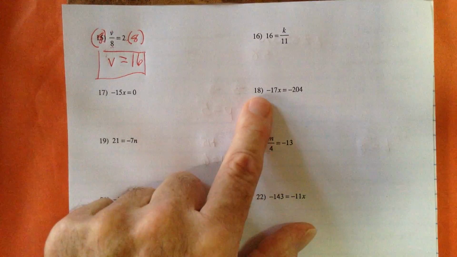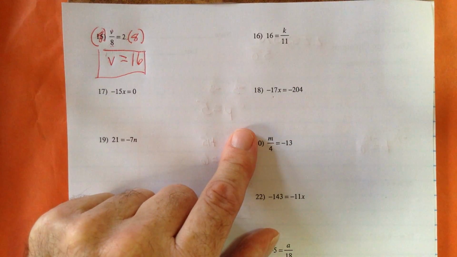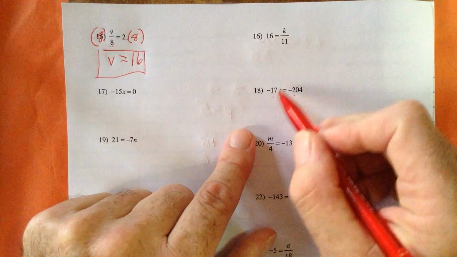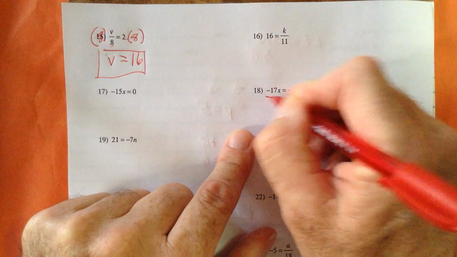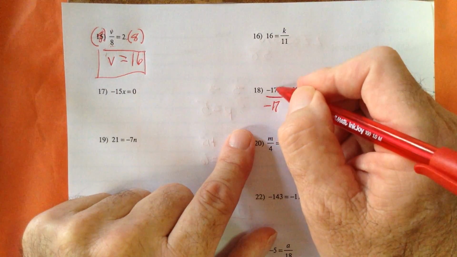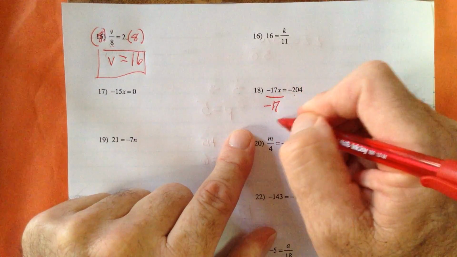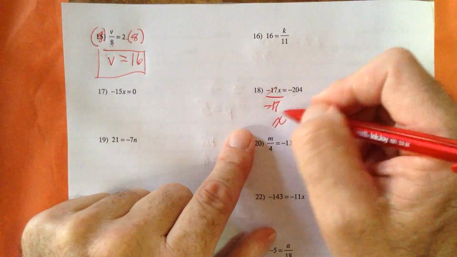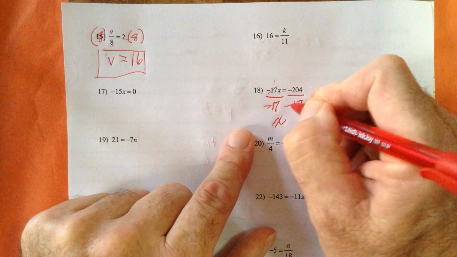Okay, let's try this one though. Number 18. I got negative 17 times some number is going to have to equal negative 204. What I want to get rid of is negative 17 times. So the opposite of multiplying is dividing. So I have to divide this by negative 17. Negative 17 divided by negative 17 would be a 1, or a 1x, which ends up being x. So this will go away. But if I divided by negative 17, I got to divide by negative 17 on this side.